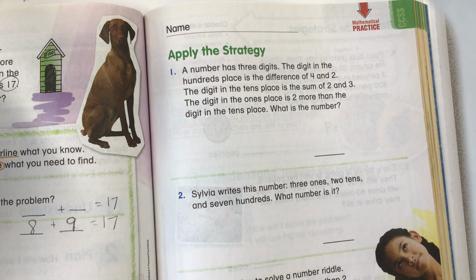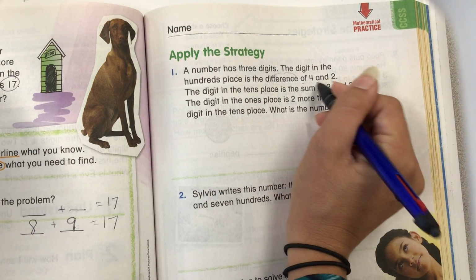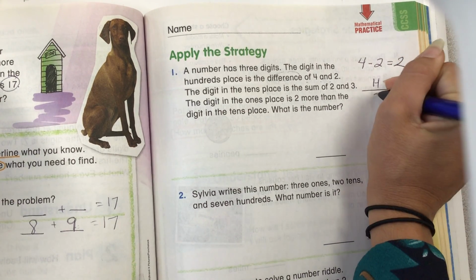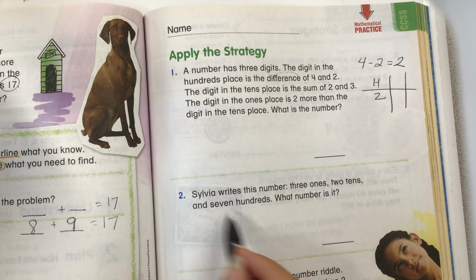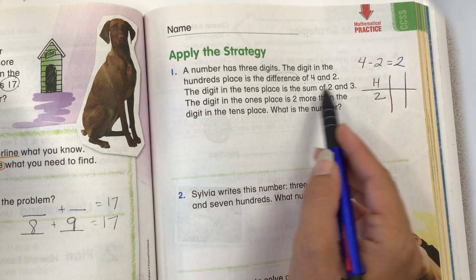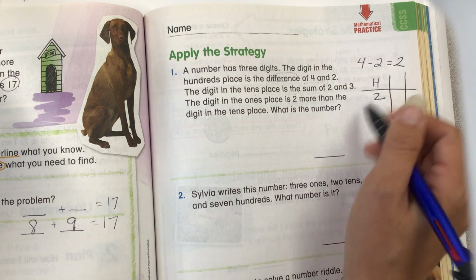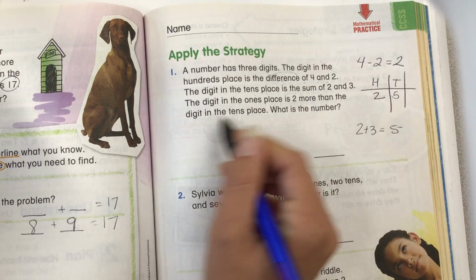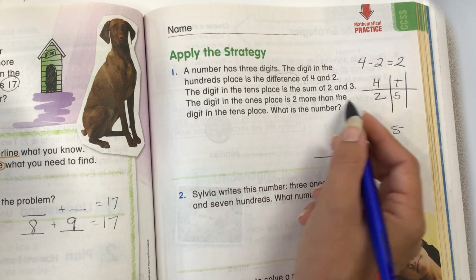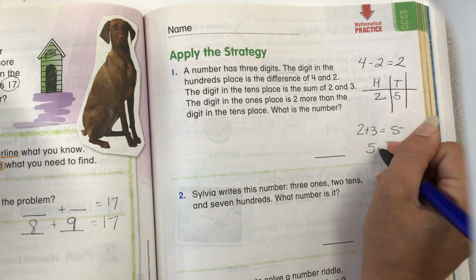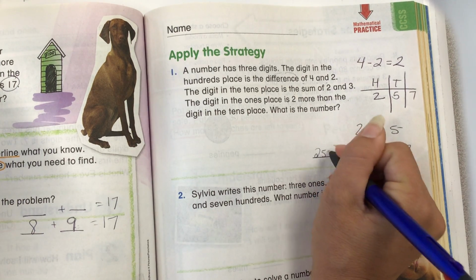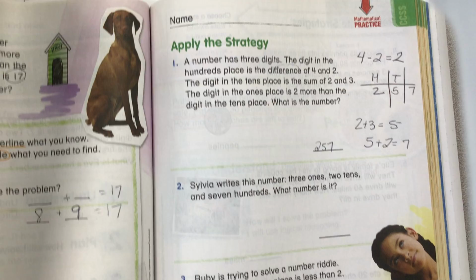A number has 3 digits. The digit in the hundreds place is the difference of 4 and 2. So difference means 4 minus 2. So 4 minus 2, what's the difference? 2. So I already know my hundreds place is 2. Remember, I'm doing my hundreds, tens, and ones. The digit in the tens place is the sum of 2 and 3. The sum means we add these, so 2 plus 3 equals 5. So the tens place is 5. The digit in the ones place is 2 more than the digit in the tens place. And 5 is the tens place, and it's 2 more, so 5 plus 2 is 7. So 257 is that missing number.